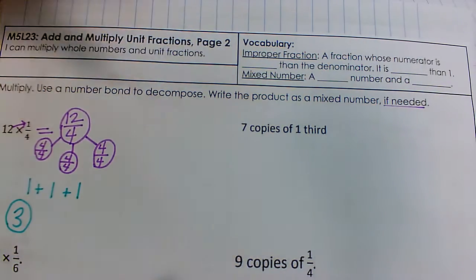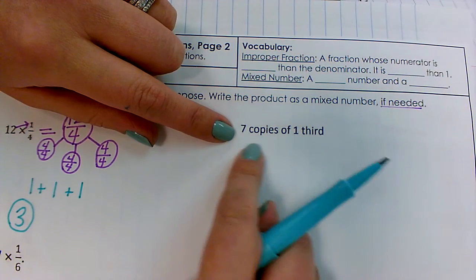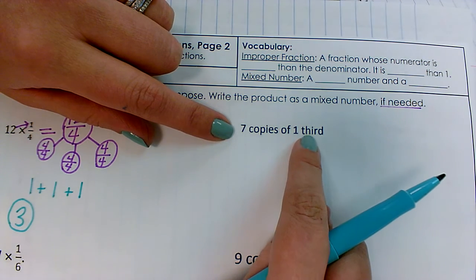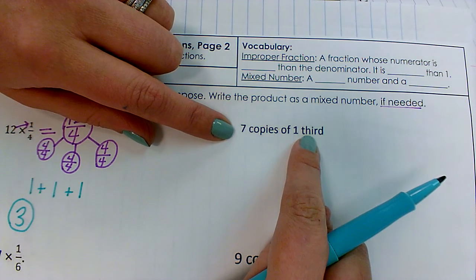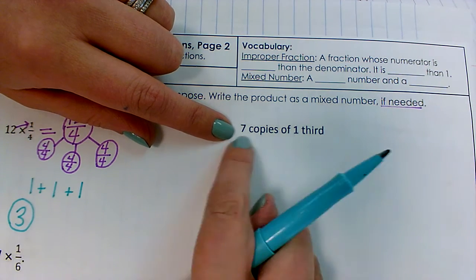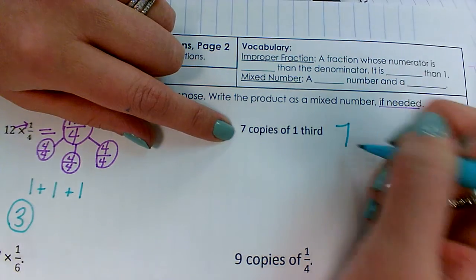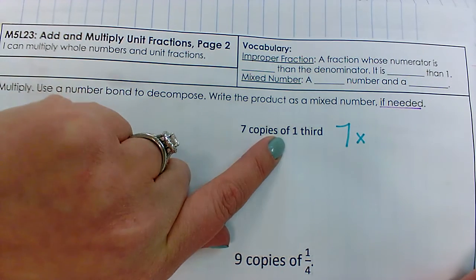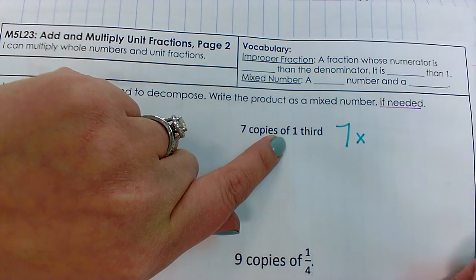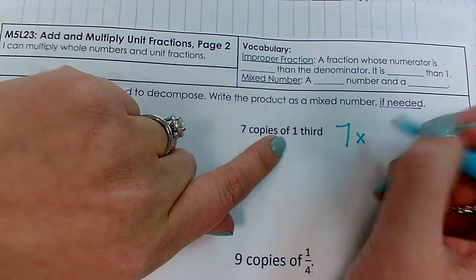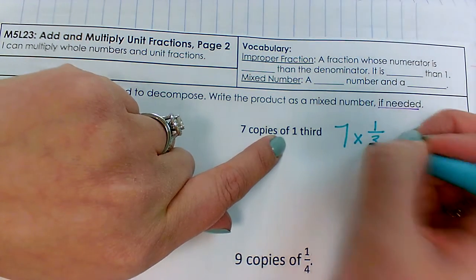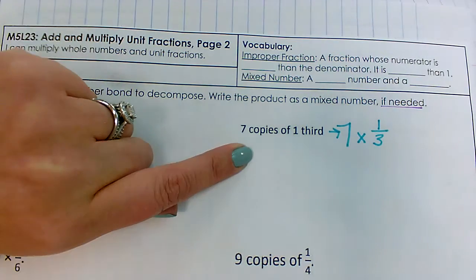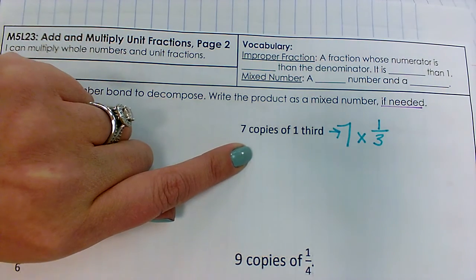Let's try again. Notice my words are different this time. It says 7 copies of 1/3. Well, I want to start and I want to write this using math instead of all these words. So I'm going to say 7 copies of. That's just like saying groups of or times. Okay, I've got 7 groups of, 7 copies of 1/3. So all of these words is really this number sentence, 7 times 1/3.